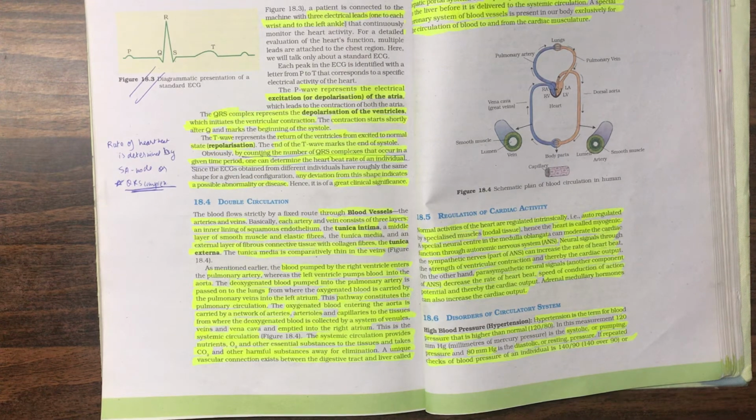Double circulation. The blood flows strictly by a fixed route through blood vessels, the arteries and veins. Basically, each artery and vein consists of three layers: an inner lining of squamous endothelium, the tunica intima; a middle layer of smooth muscle and elastic fibers, the tunica media; and an external layer of fibrous connective tissue with collagen fibers, the tunica externa. The tunica media is comparatively thin in the veins.